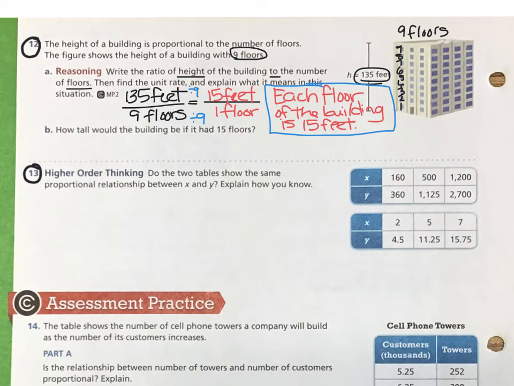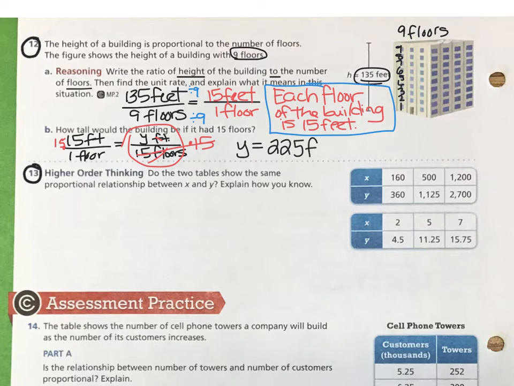Well, in this case, I know that I have 15 feet for one floor, and I want to know how many feet that is for 15 floors. So essentially what I'm doing is solving the equation for y. And this is a multiplication problem right here. So I'm going to multiply both parts by 15. And when I do that, I get 15 times 15, or y equals 225 feet.